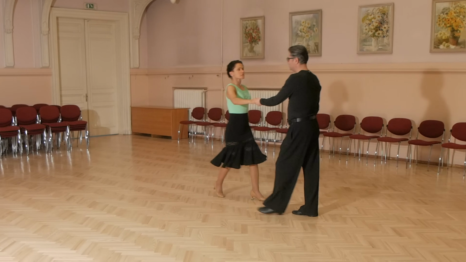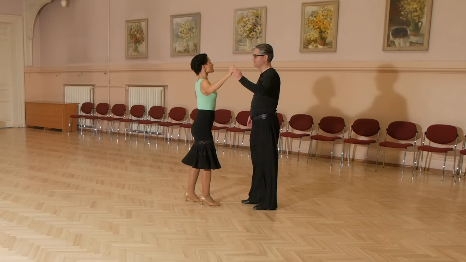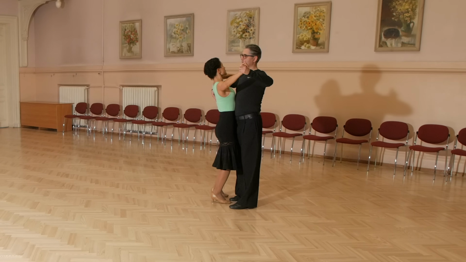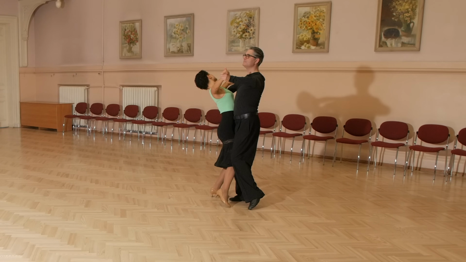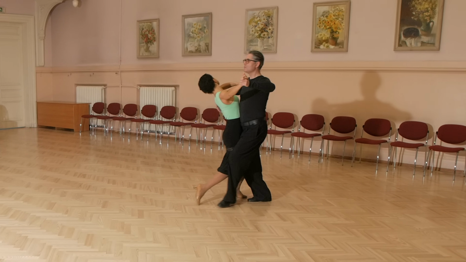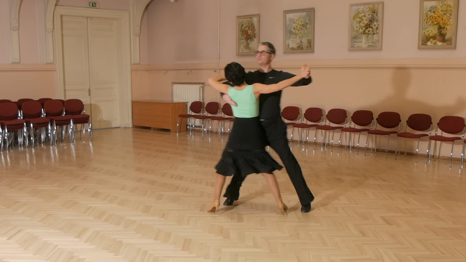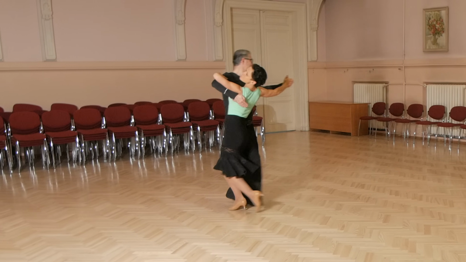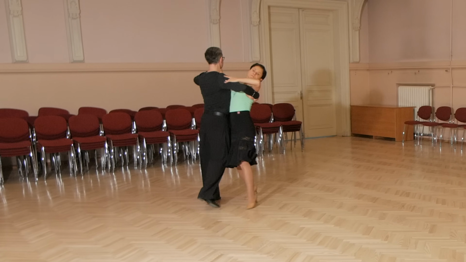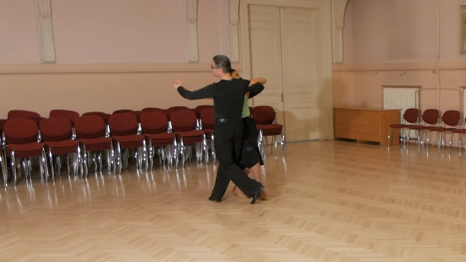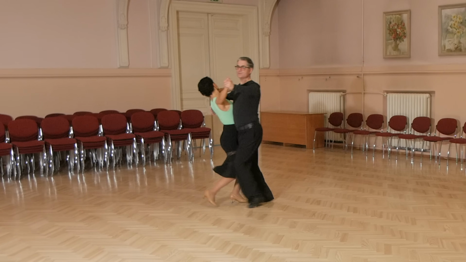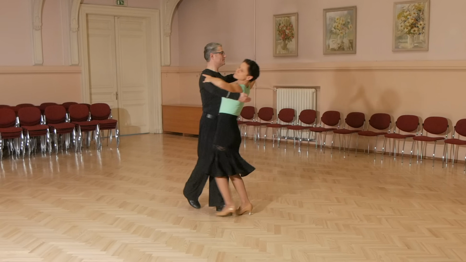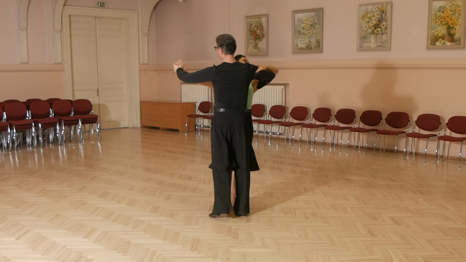And again, lady's steps. Lady starts with right foot. She goes back, to side, forward outside partner, forward outside partner, forward, to side, back in CBMP, forward outside partner, forward, to side, back in CBMP, back, close and forward.